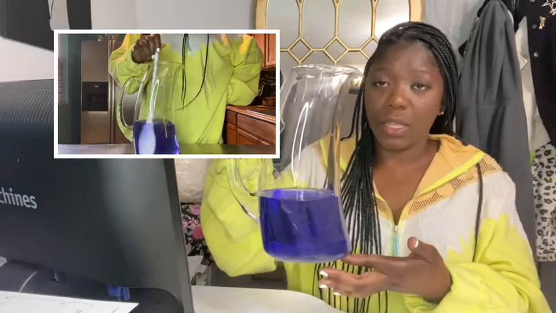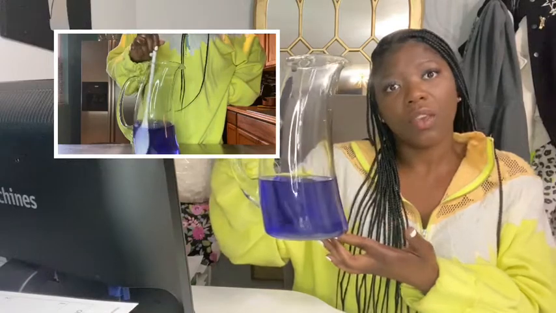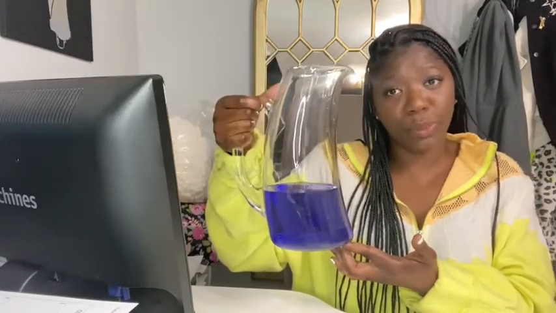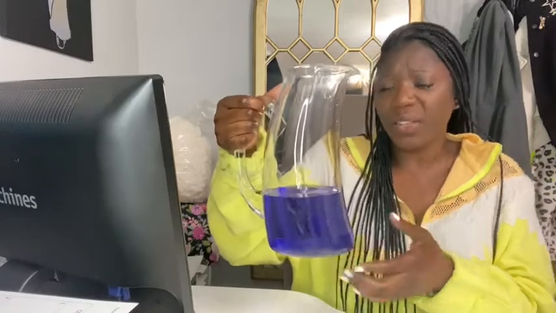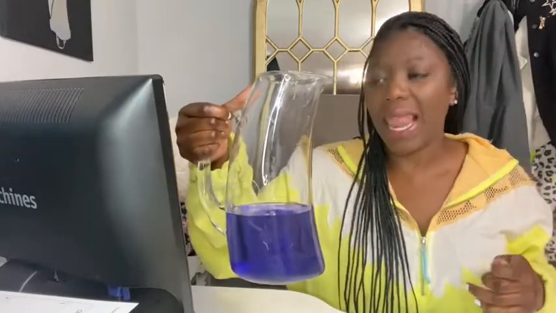I just put the purple food coloring in it because the videos that I watched that did this actual experiment, they used blue. Miss P didn't have blue, so I used purple. And it's kind of a funky purple. I like it.